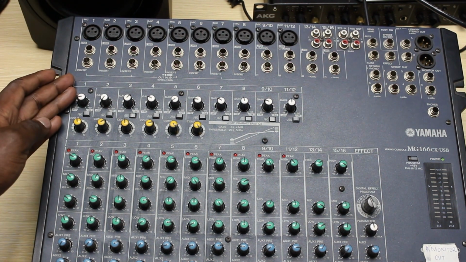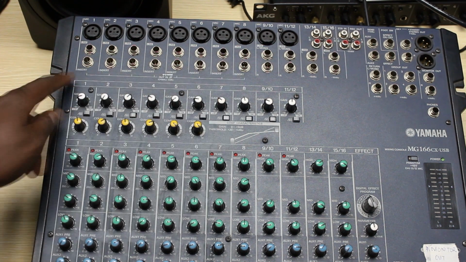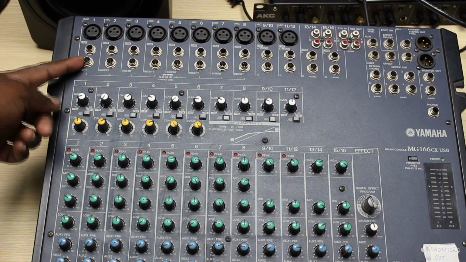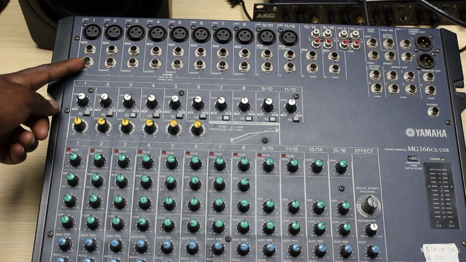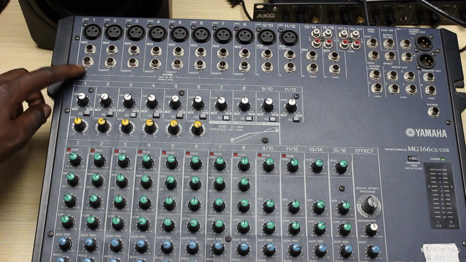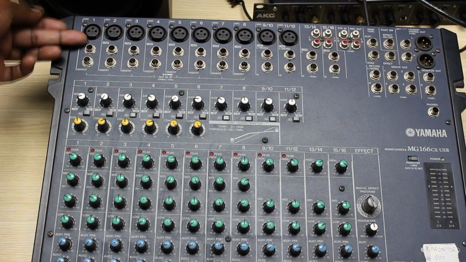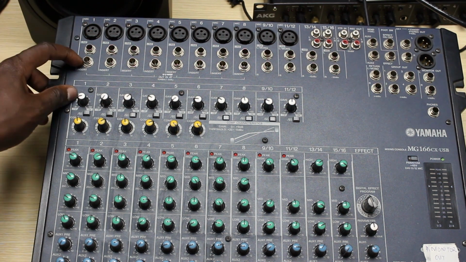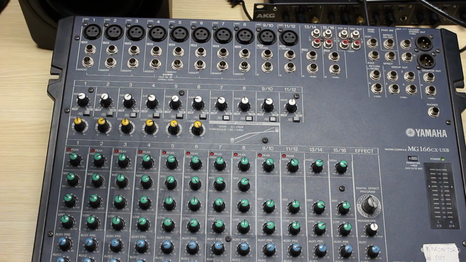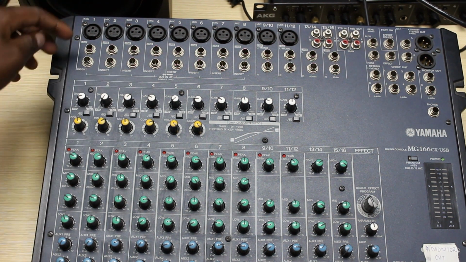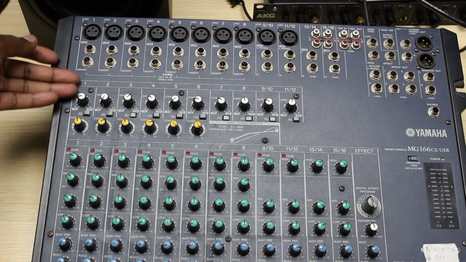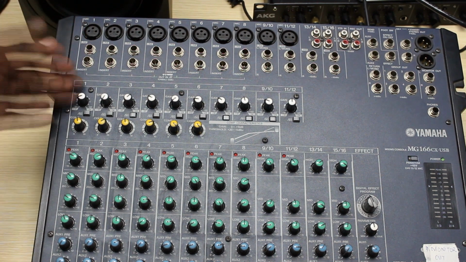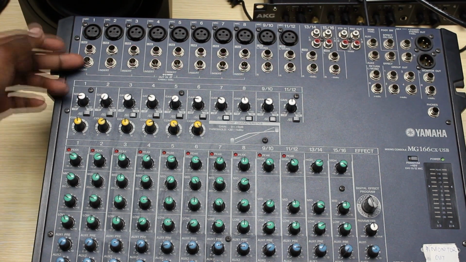Then the next thing here we have is the insert connector, and this is used in most cases where you have maybe an external effect, where you can take the signal that you have inserted here, you take it out using the audio jack to the effects processor, and then come back through the same cable and then continue to the channel. This applies where you want to have a specific effect on each and every channel, and maybe you have that effects box that you can connect with.